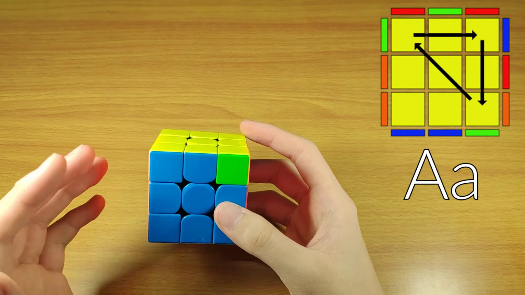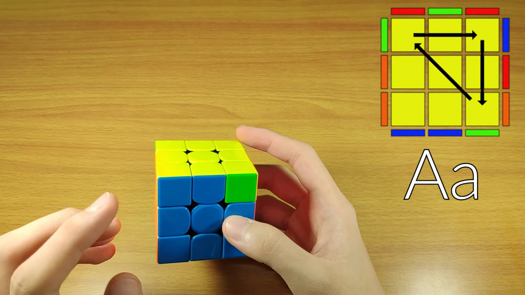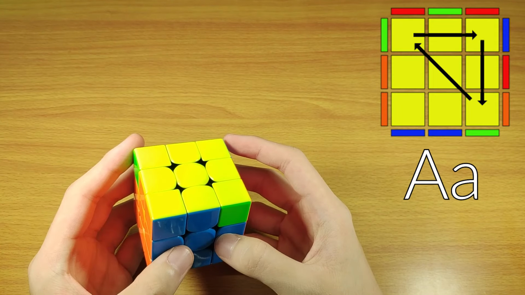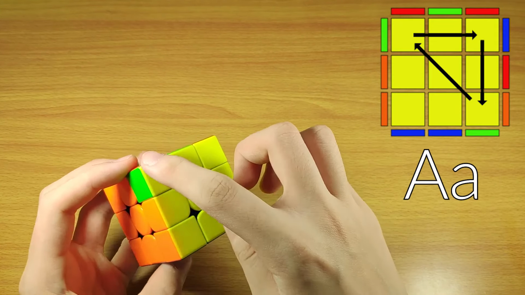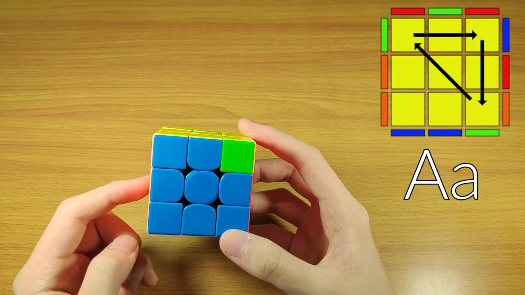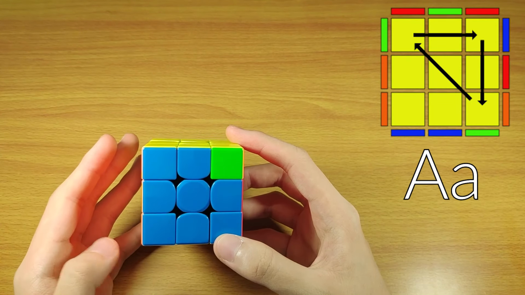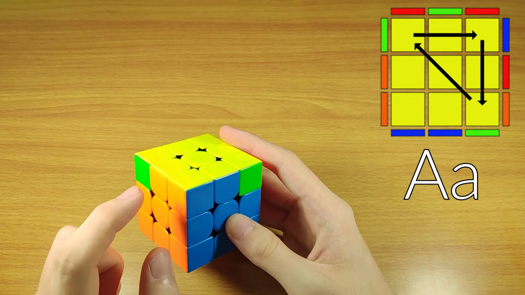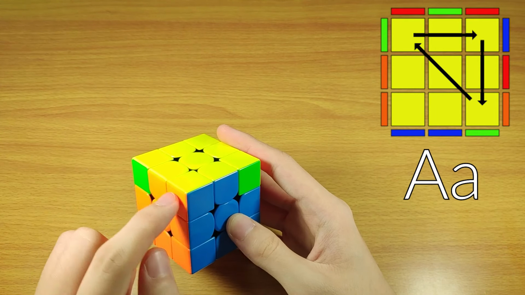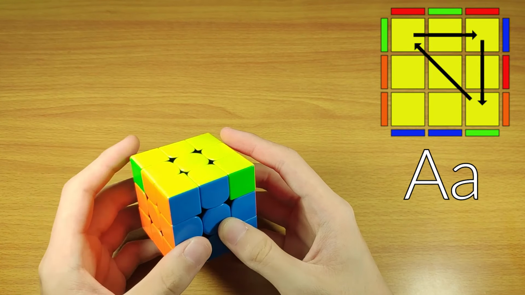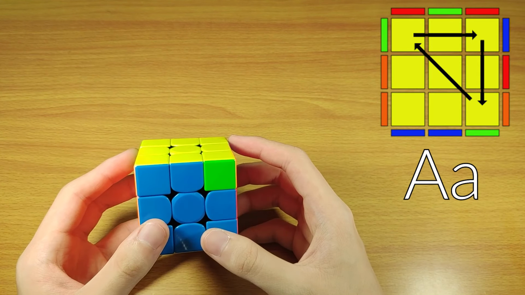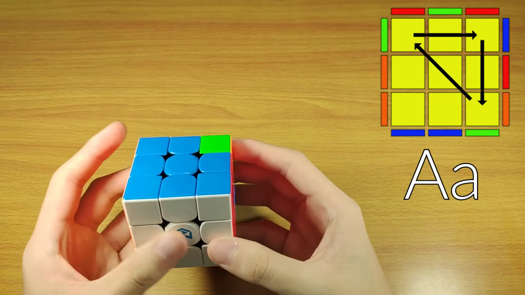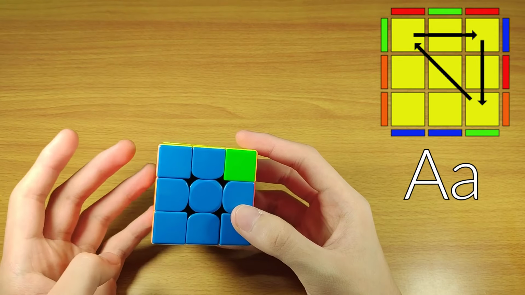Now our next set of algorithms has all edges solved, and we only need to solve the rest of the corners. This algorithm is the Aa perm, in which we have this 2x2x1 block over here, and we have headlights, which are two edges together at the back. So the algorithm is as follows.